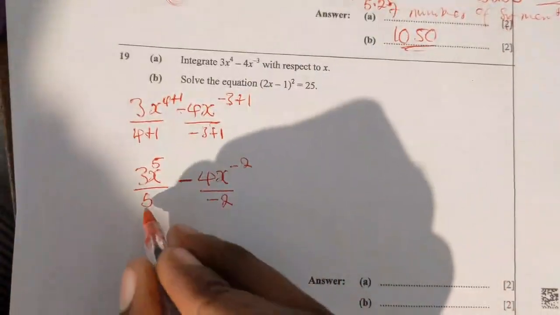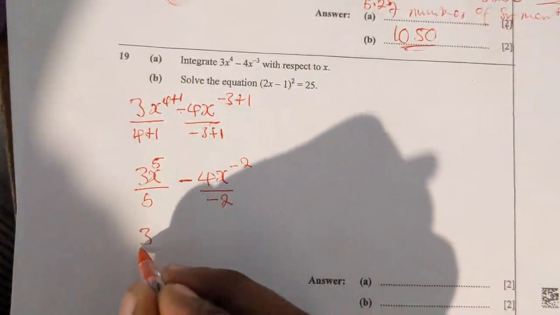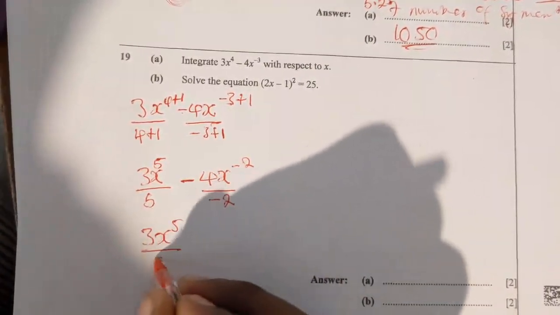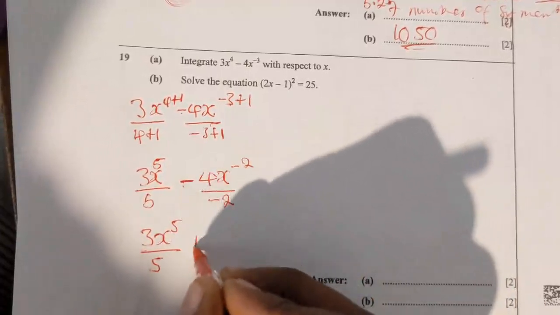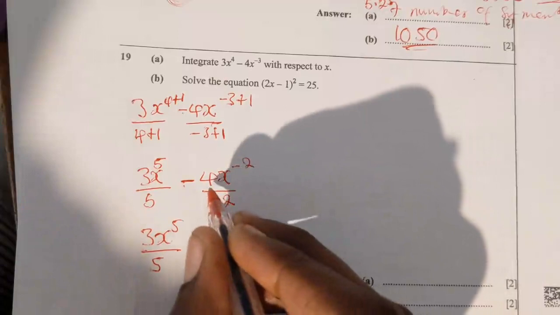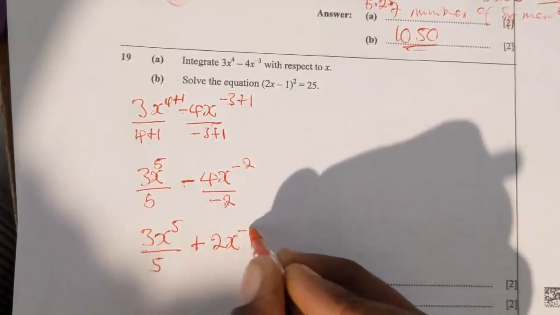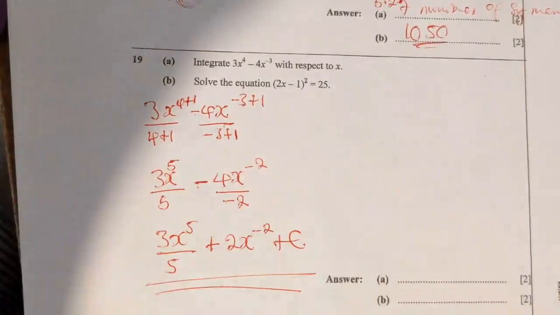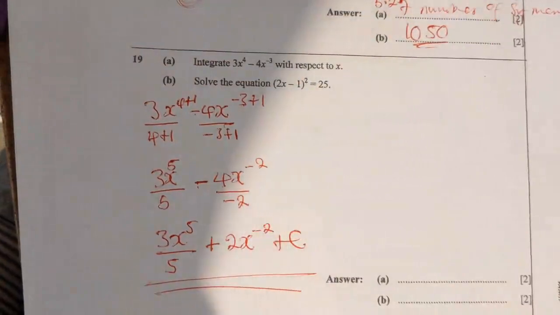So we have 3x to the power 5 over 5. Then negative into negative is positive, so 2 into 4 is going to be 2x to the power negative 2. Then just add plus c. This is the answer. That is what you are supposed to do when you are integrating in calculus.